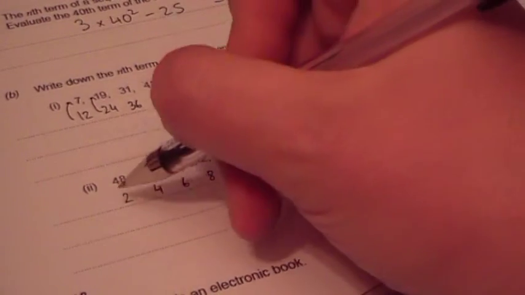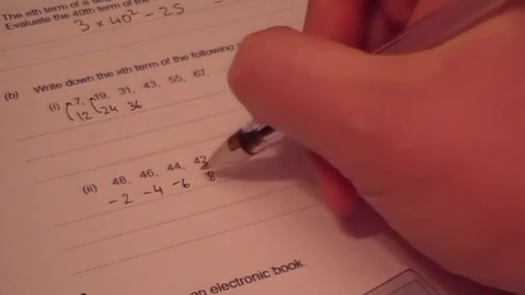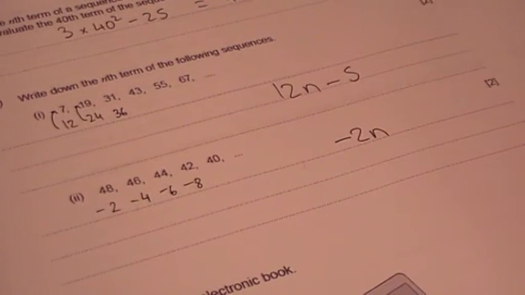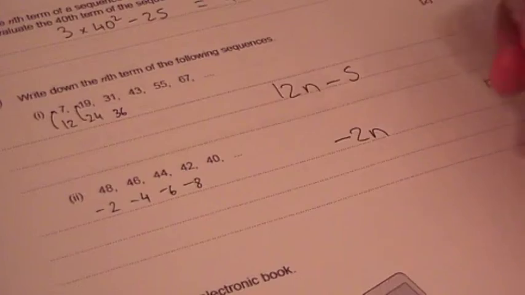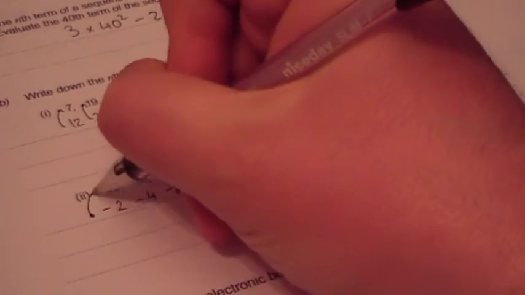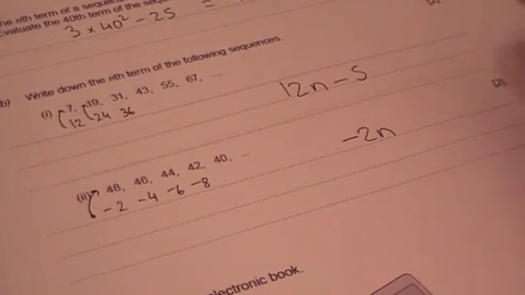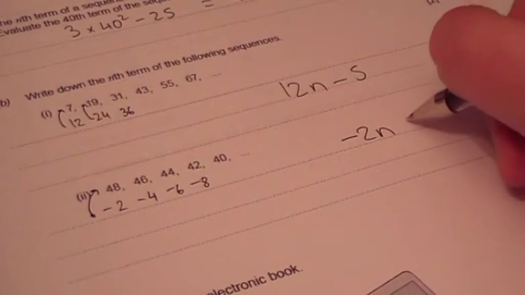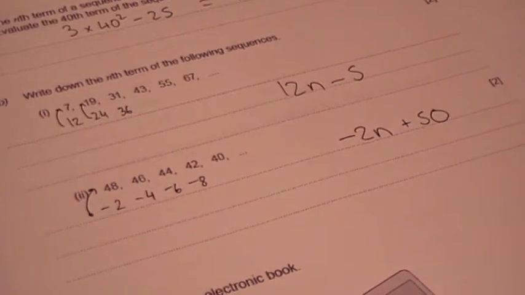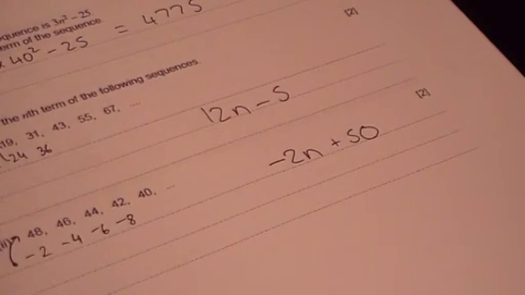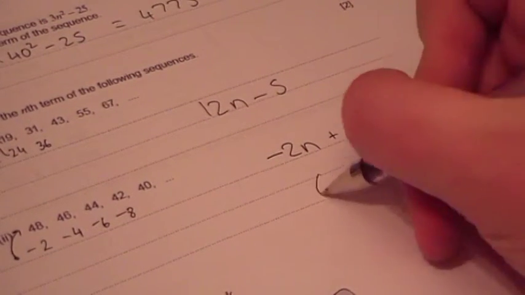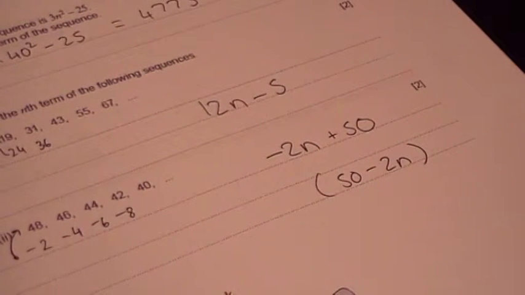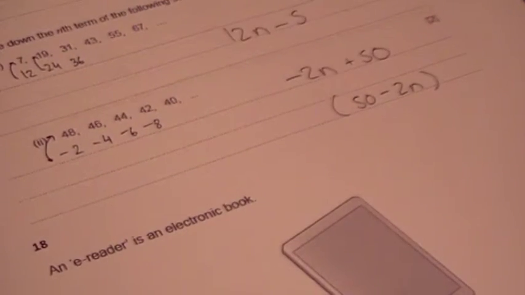And what's wrong here is I need to reflect the fact that my sequence is decreasing, and so I actually consider minus 2n. If I have a look now, how does minus 2 become 48? Well, you add 50 on, and if you do minus 4 plus 50 as well, you get 46. So minus 2n plus 50 is our nth term. You might see that written as 50 minus 2n in some cases, but minus 2n plus 50 is absolutely fine.